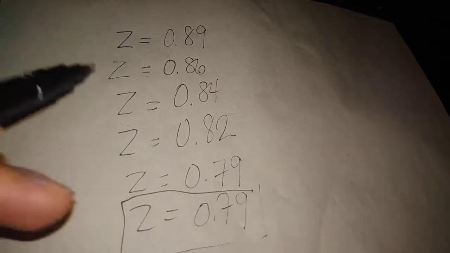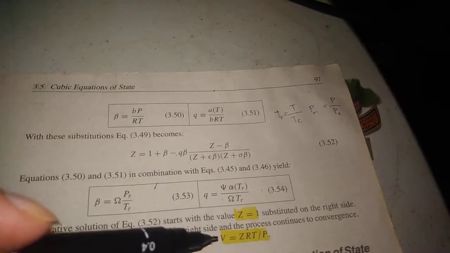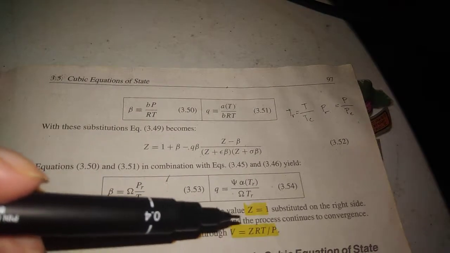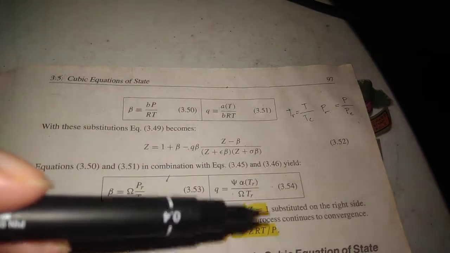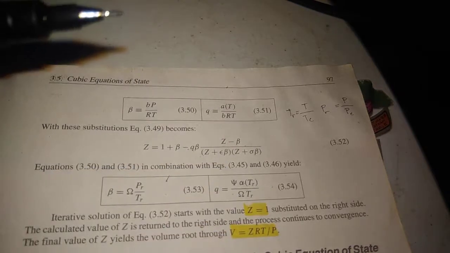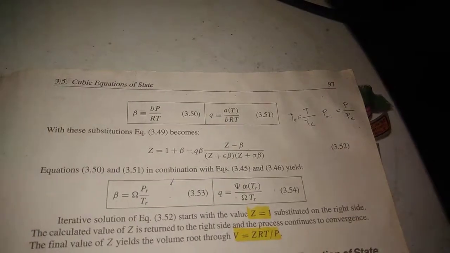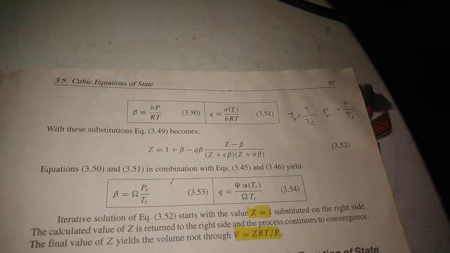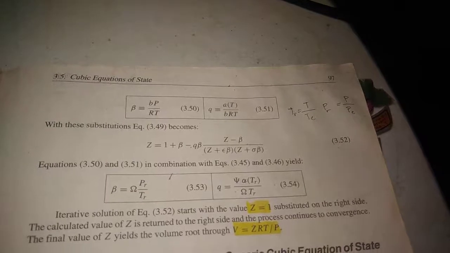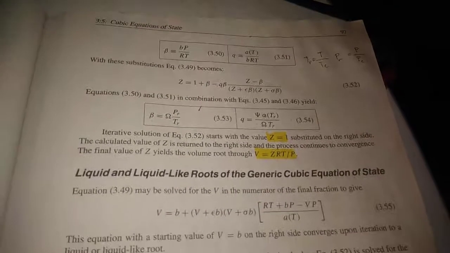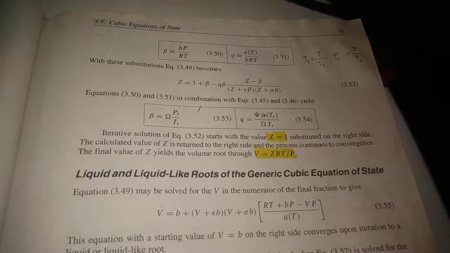Then once we have z, we calculate the volume using this equation. Volume is equal to ZRT over P. And that's it. Done. Now we have the molar volume V. Right? Easy. So it is just careful analysis and comprehension, and you can do this. So, we are done with vapor.